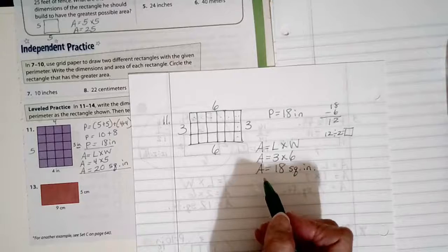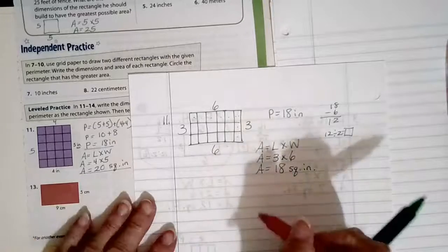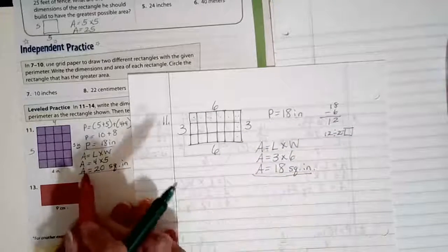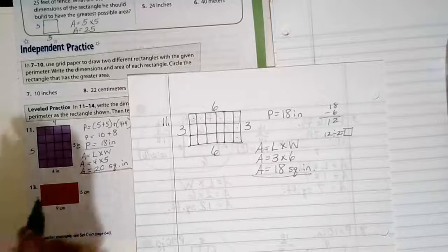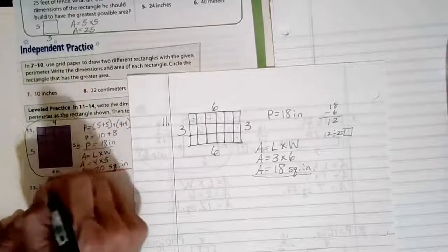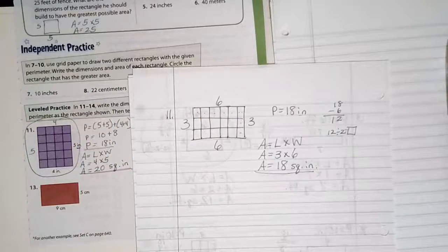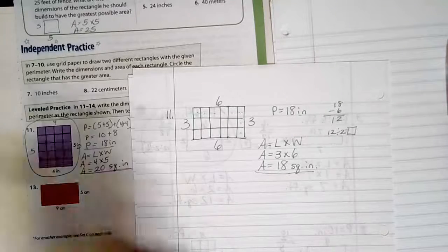So now what we have to compare is the area of 18 with the area of 20. Which rectangle had the greater area? That's right, it was the first rectangle that had the greater area. Now, let's take a look at number 14.